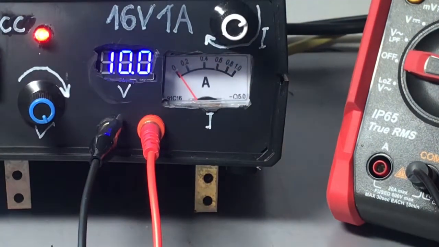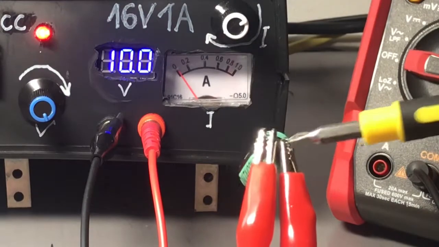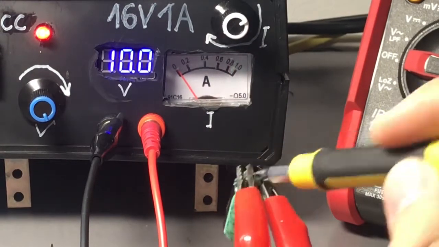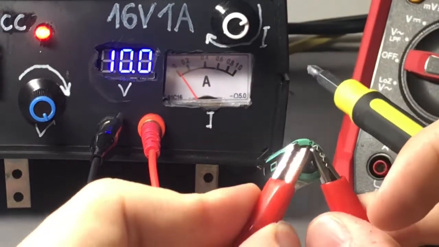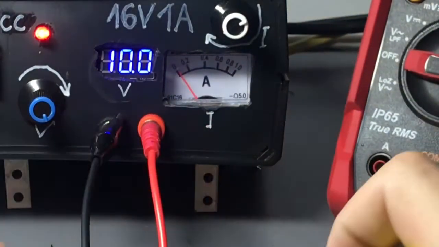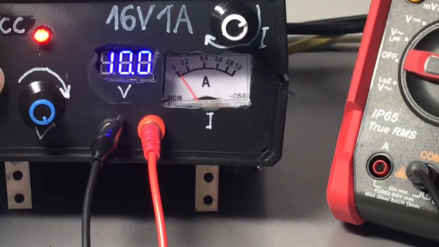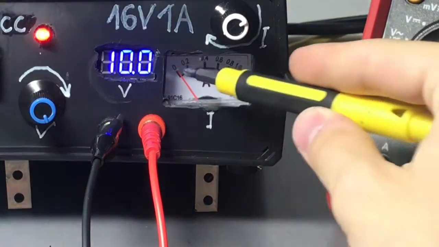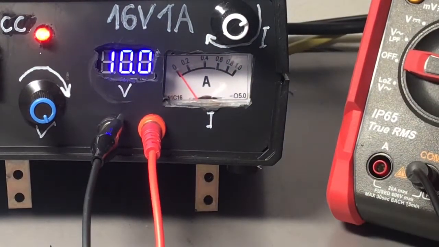So let's right now discharge the cap. Here's the capacitor. Right now I think it's discharged. And let's connect it again. Boom, the needle bumps up because the current flows through the capacitor in order to charge it, and then when it's charged up, it's good.